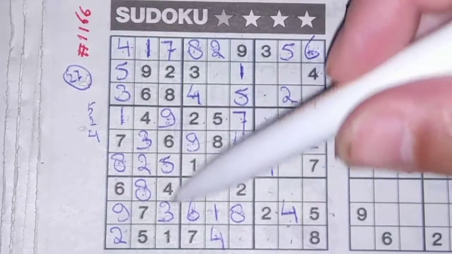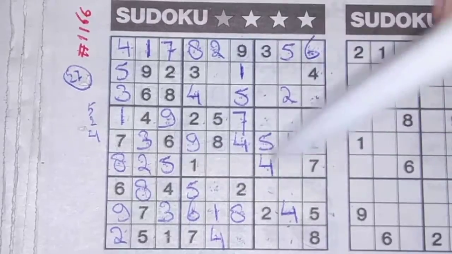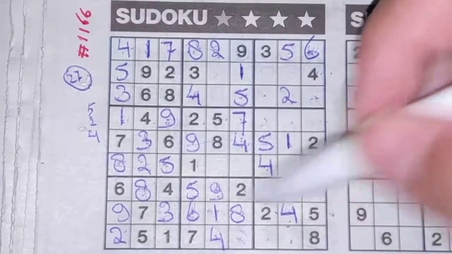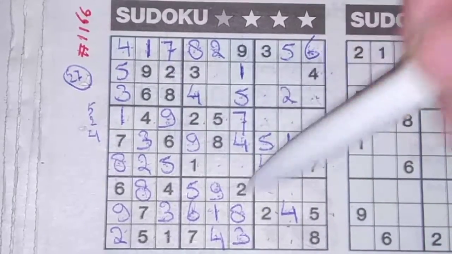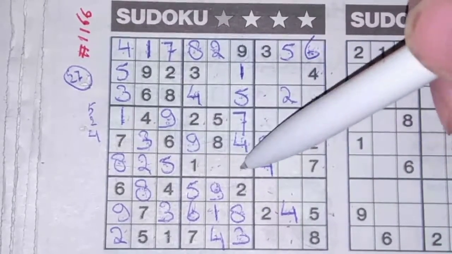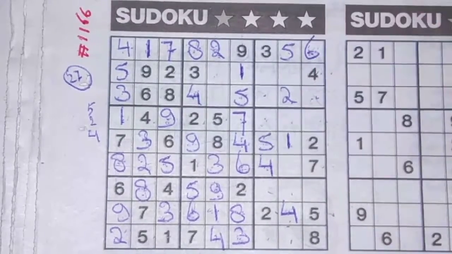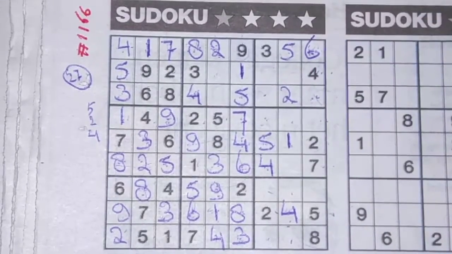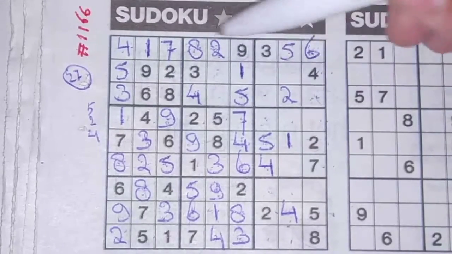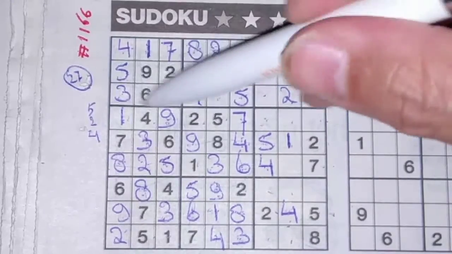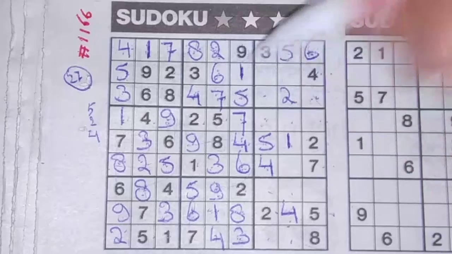2 numbers left in this big square for the numbers 3 and 9. 3 and 9, we see here a 9, no 9 there. 9 should be here. And the 3 goes there. Two numbers left in this big square for the numbers 3 and 6. 3 and 6, we see here a 3, no 3 there. 3 should be here, and the 6 goes there. Two numbers left in this big square for the numbers 6 and 7. We see here a 6, no 6 there. 6 should be here. 7 goes there.